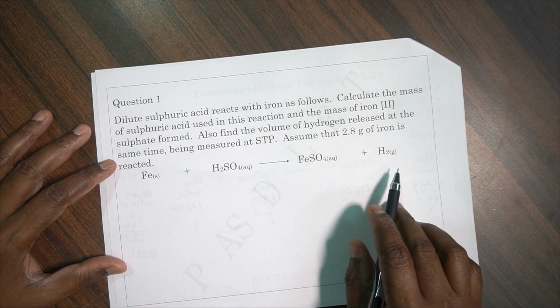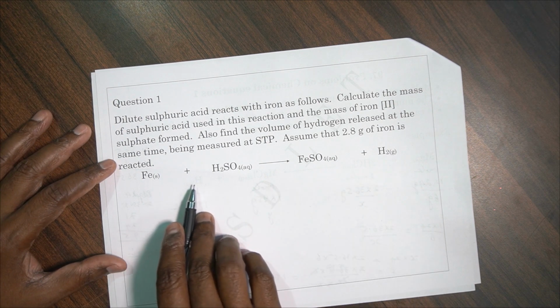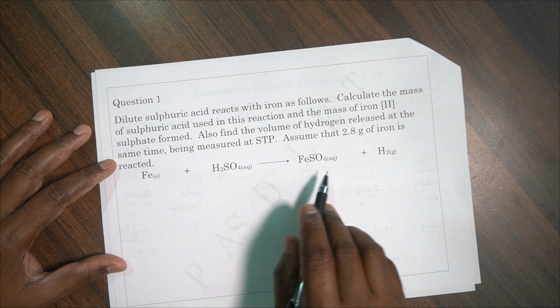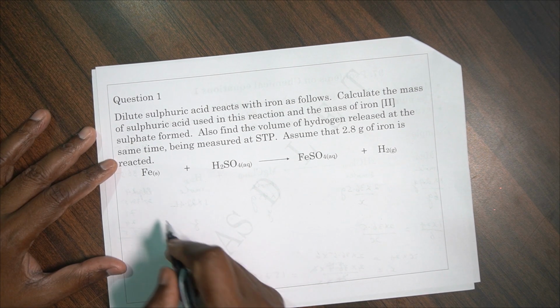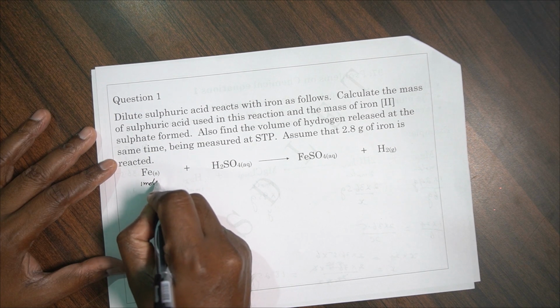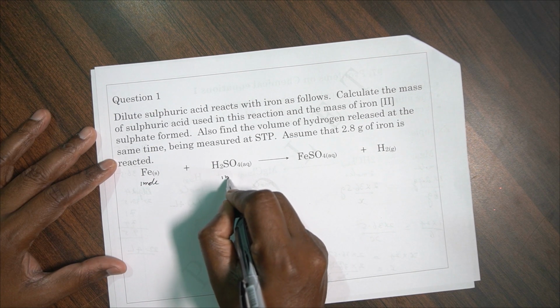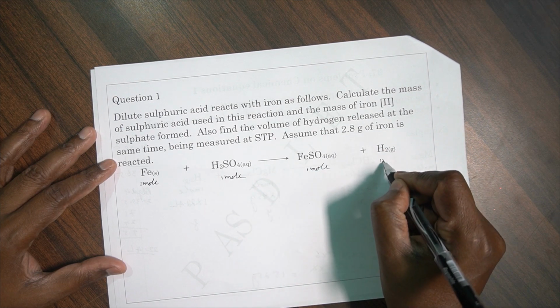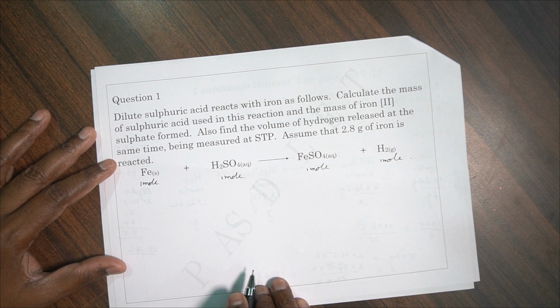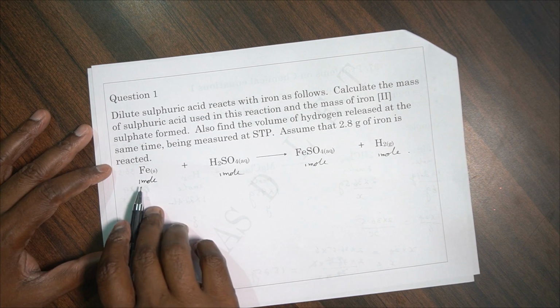Now the equation is here. First check if the equation is balanced. It has to be balanced, then only calculations will come correct. Okay, it is balanced already. So let us write the number of moles. This is 1 mole and this is also 1 mole. This also is 1 mole and this is also 1 mole. So very simple equation. Since all the moles are 1, now we can convert to the atomic masses.